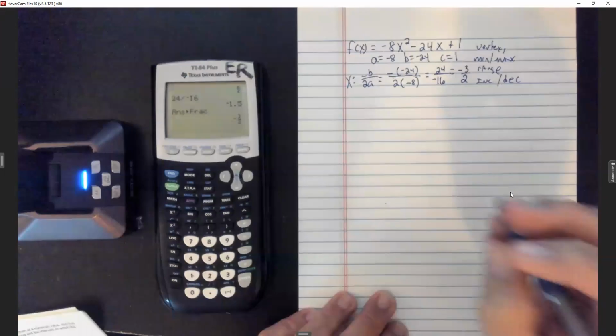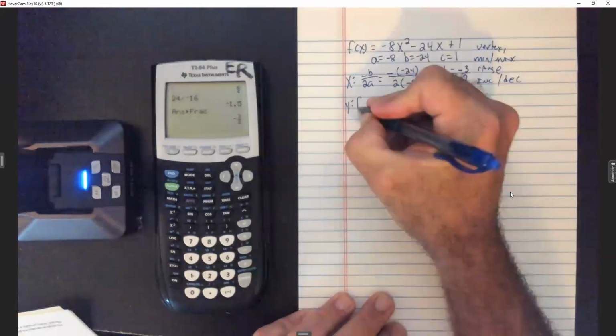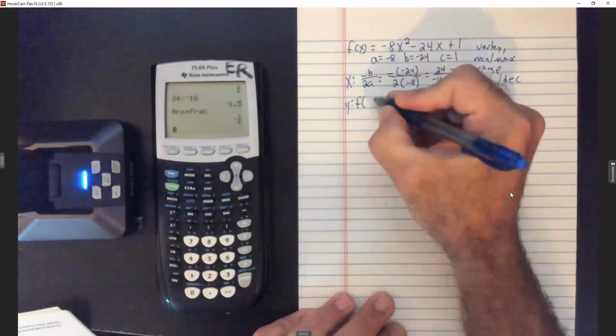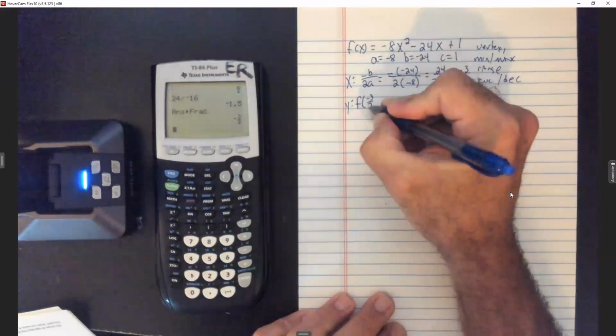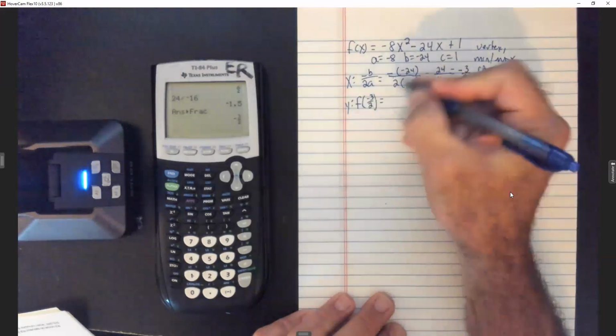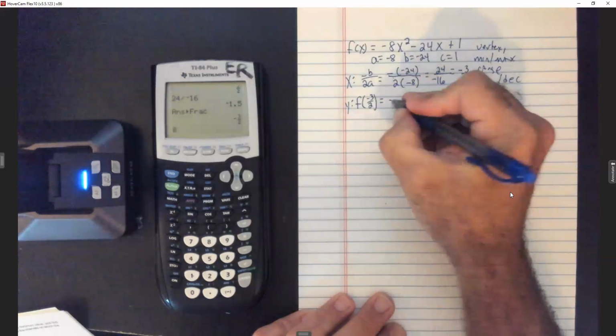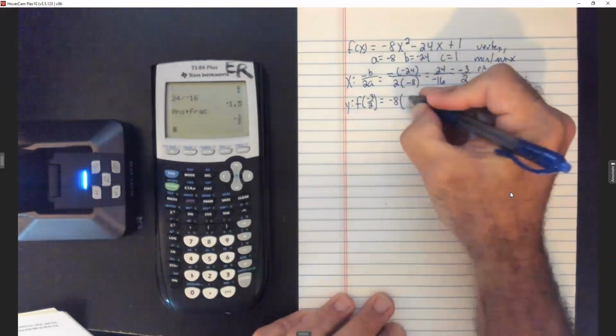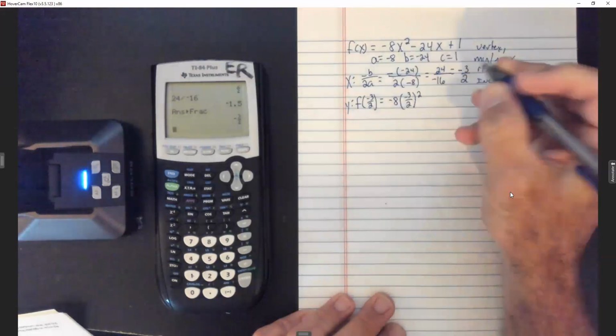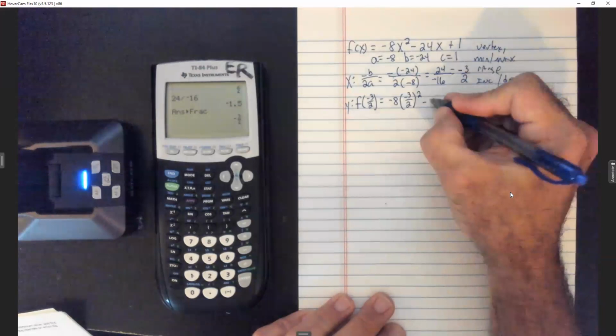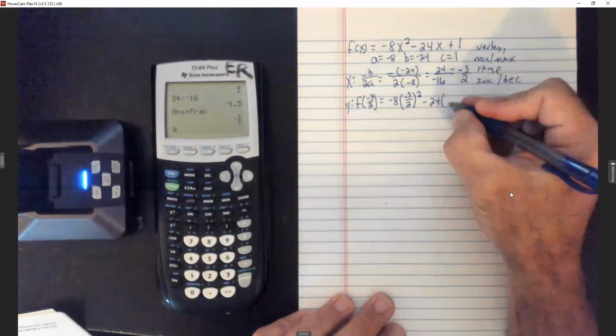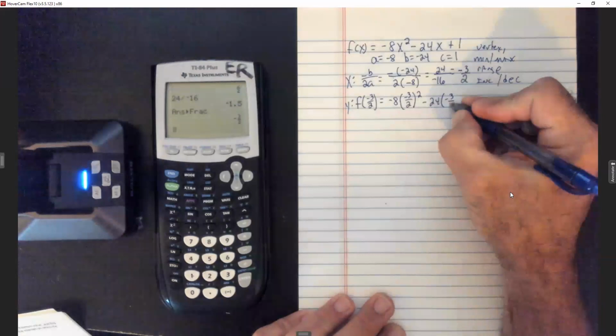So remember, to get the y coordinate, I find f of -3/2. So that'll equal -8 times (-3/2) squared minus 24 times -3/2 plus 1.